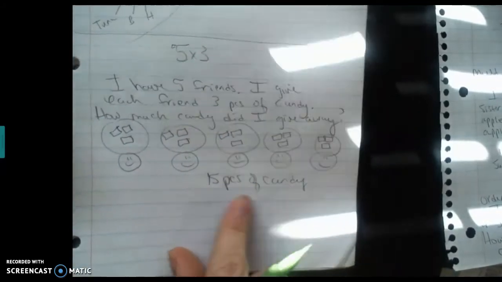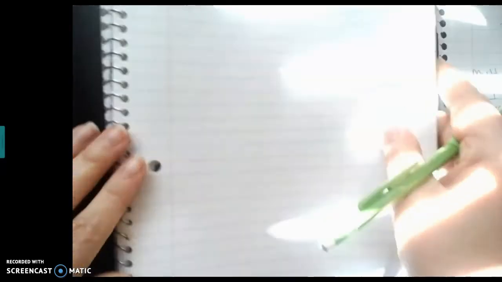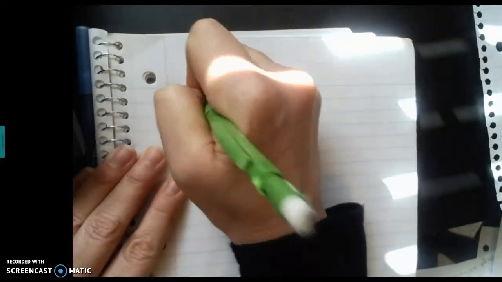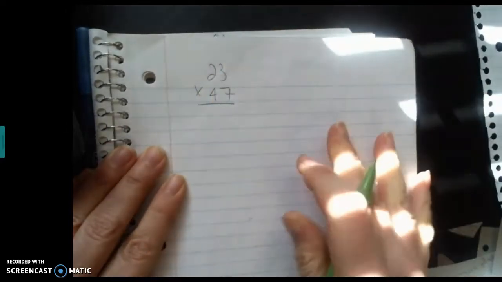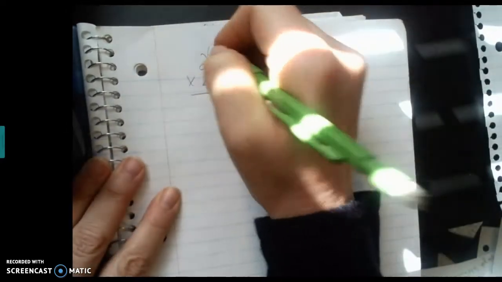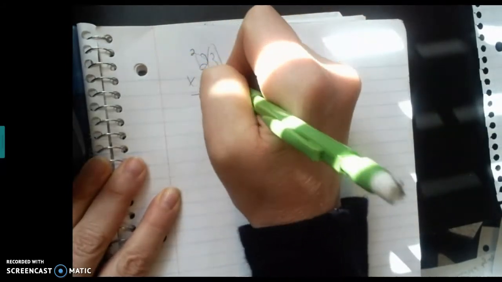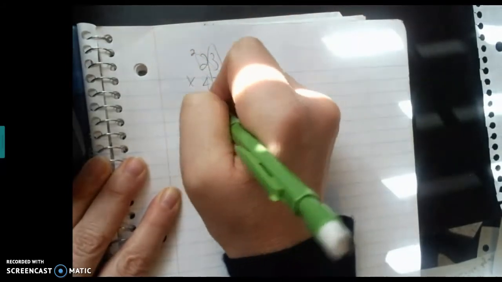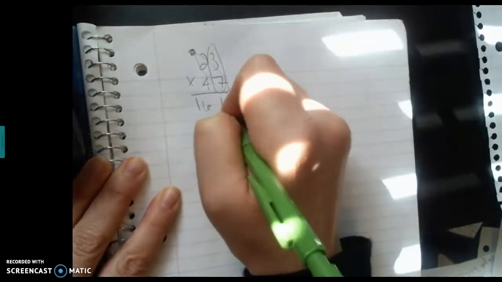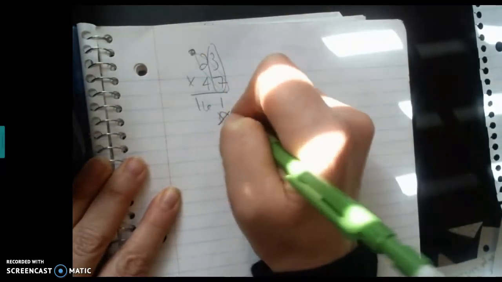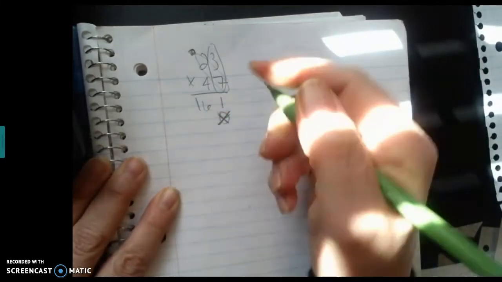All right, now, as far as strategies when we get to bigger numbers, okay, say we do like 23 times 47. The traditional algorithm would be 7 times 3 is 21, so you put a 1 with a little 2. 7 times 2 is 14, 15, 16. And I'm going to cross that off. You put a 0 as a place value holder. Some teachers do an X. I've seen that before too, like using just an X to move over to the next place.